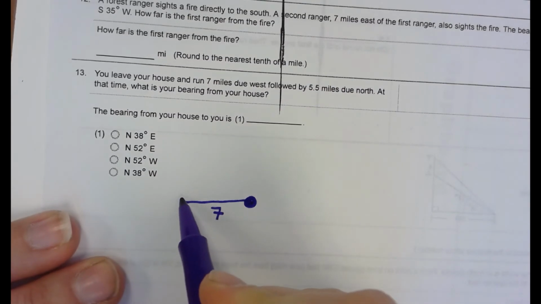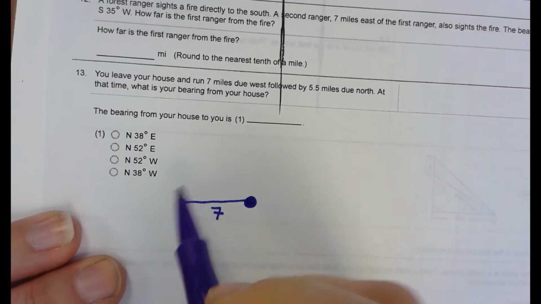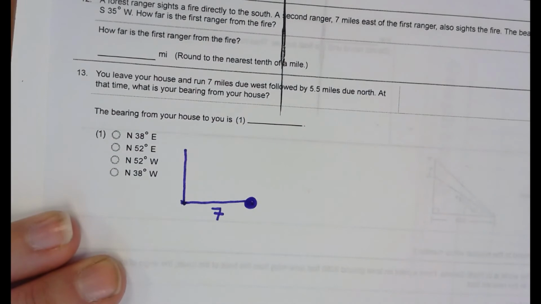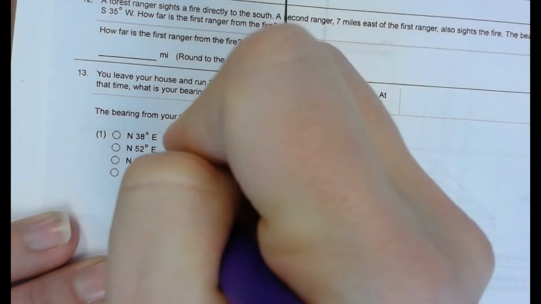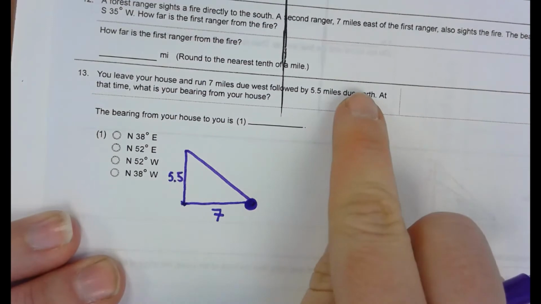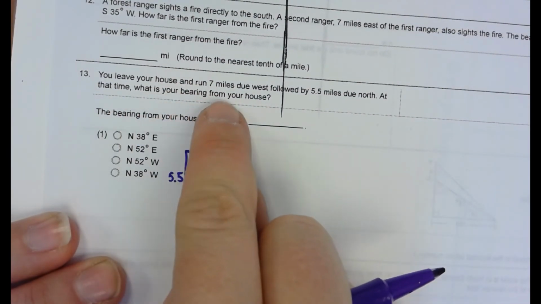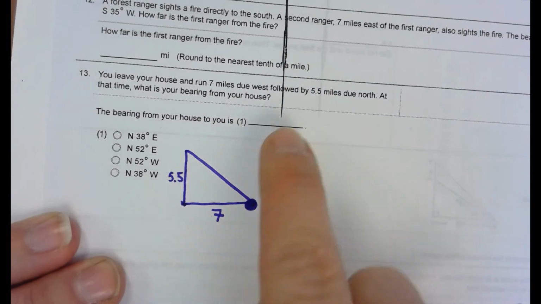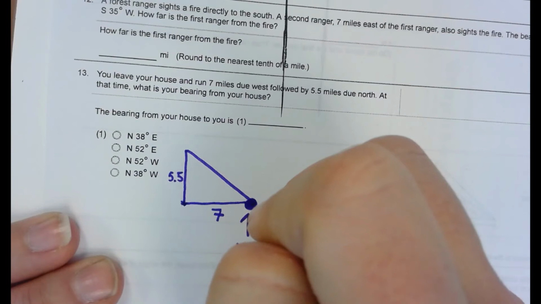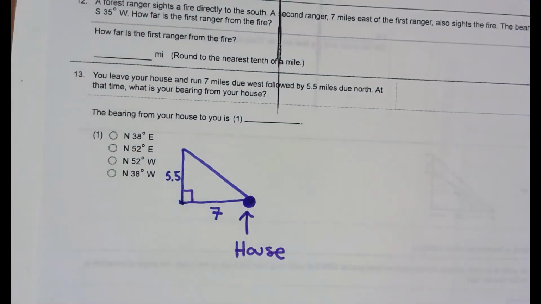Then it's followed by 5.5 north. Which way should I draw? Up, like this. And I'm going to label it 5.5. At that time, what is your bearing from your house? So we are talking back to the house. I'm going to label that this is the house. If you notice, we just drew a right triangle.